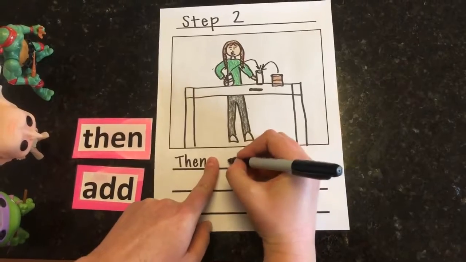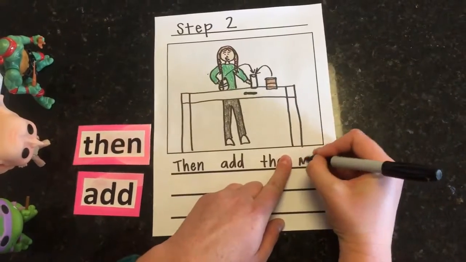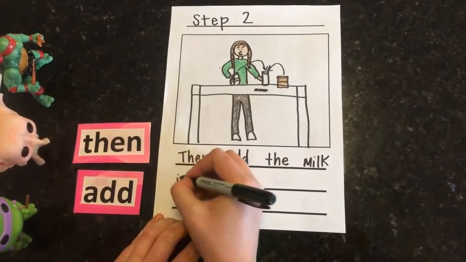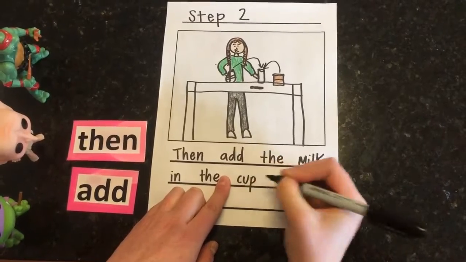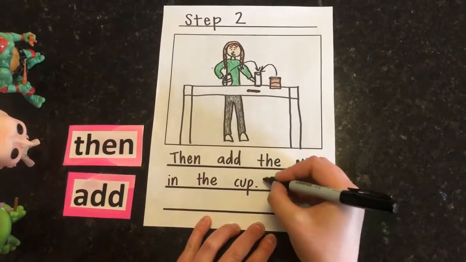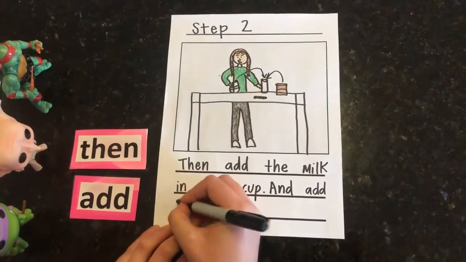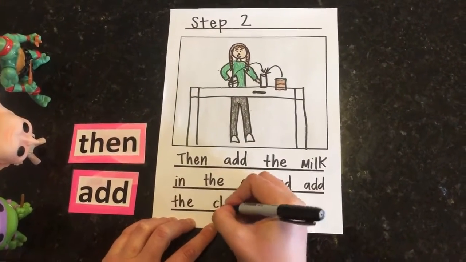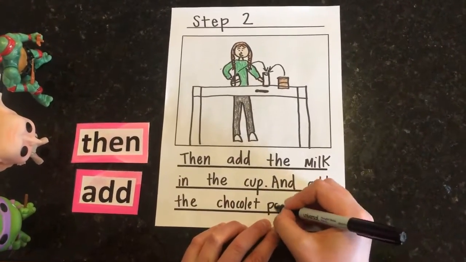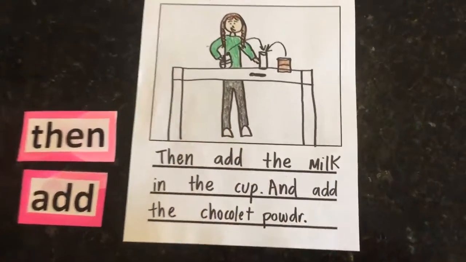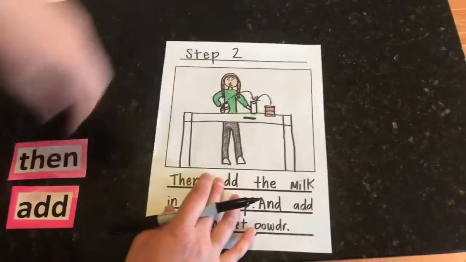Then add the, which is one of our snap words, milk, which I already wrote, in, which is one of our snap words, the cup, and add the chocolate powder, which I'm just going to copy from the page I already wrote. Real nice. So that's step 2.